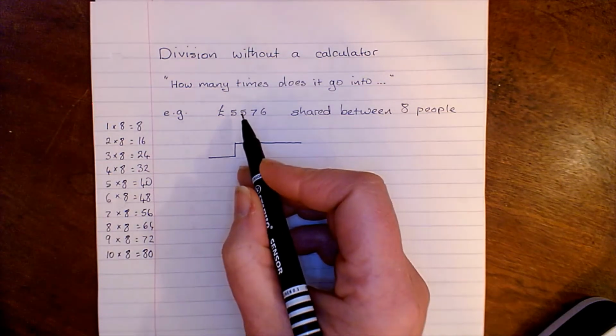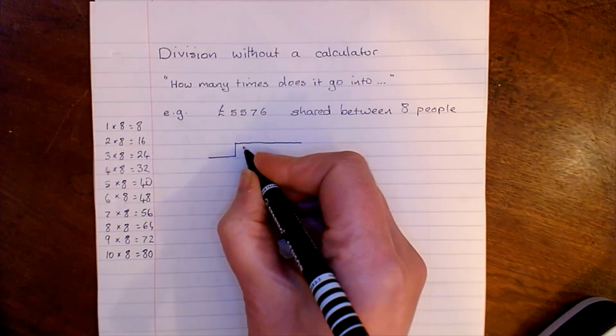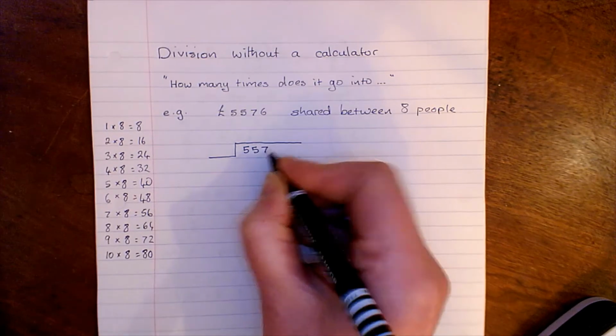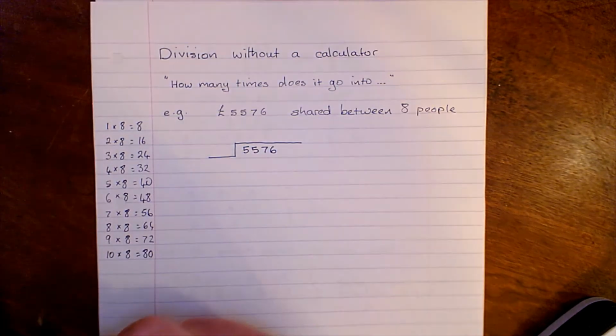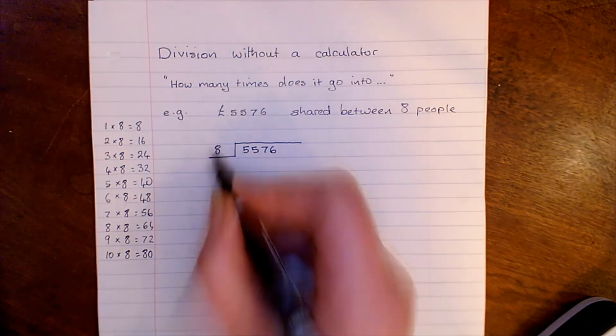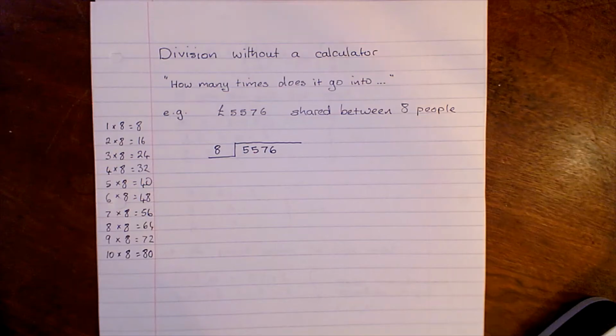The thing that you're dividing into goes here, under the step. The thing you're sharing it between goes here, on top of the step.